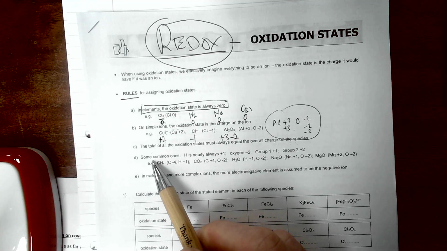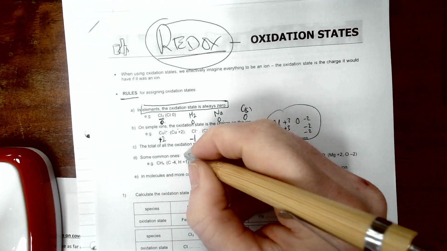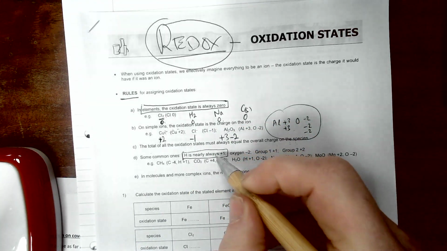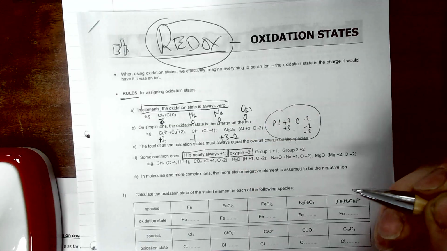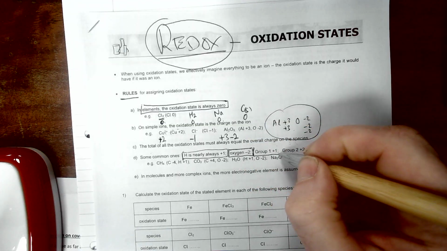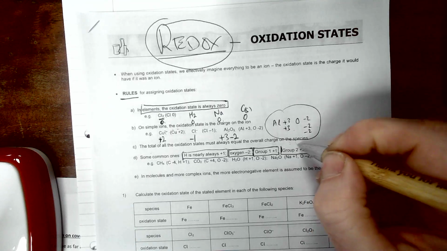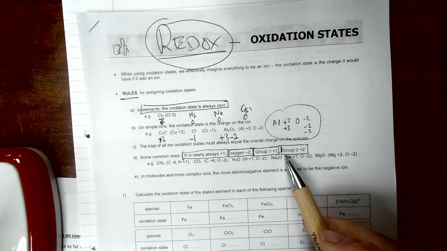All right. Here are some very common oxidation state rules. Hydrogen in a compound is nearly always +1. Nearly always +1. Oxygen in a compound is -2. Any group 1 element in a compound is +1. Any group 2 element in a compound is +2. So these are some really, really important rules.